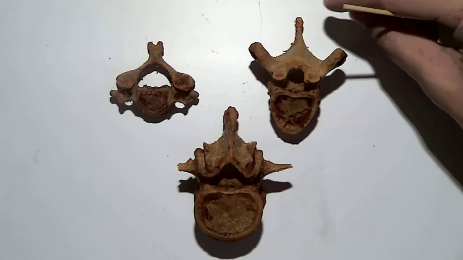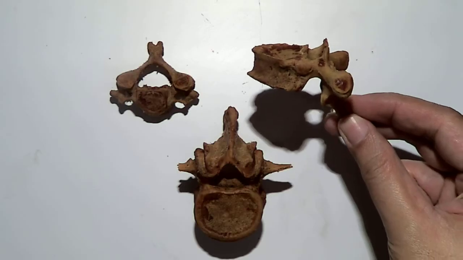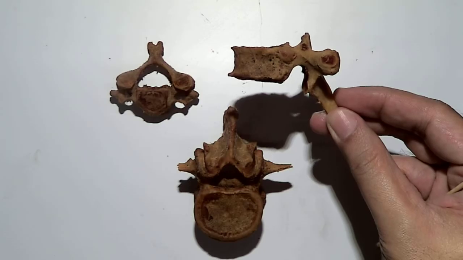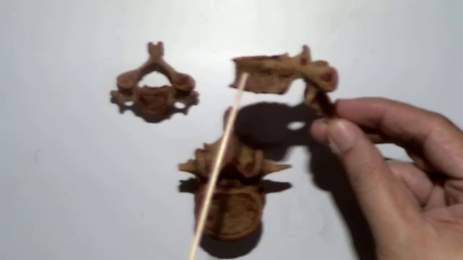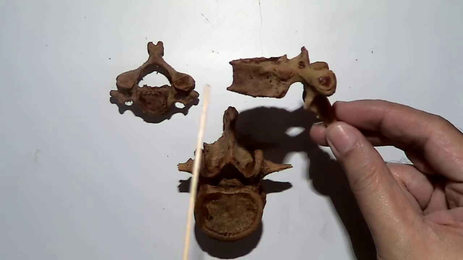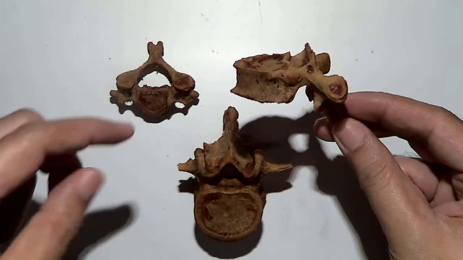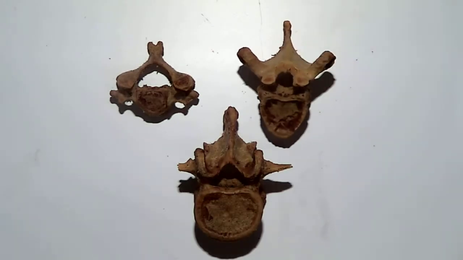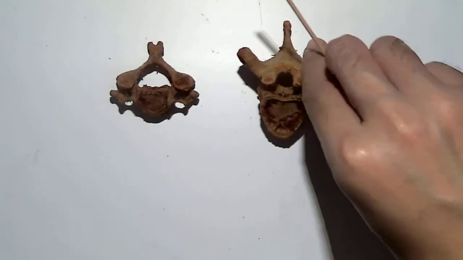So the body is positioned anteriorly. If we are viewing the thoracic part of the human body from the side, this will be the position of the vertebra. So this is directed anteriorly, posterior, superior, and inferior.